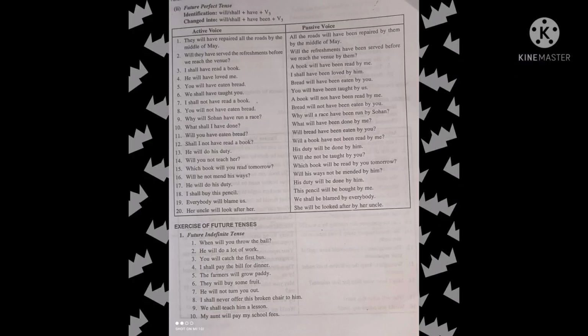I shall have read a book. A book will have been read by me. He will have loved me. I shall have been loved by him. You will have eaten bread. Bread will have been eaten by you. We shall have taught you. You will have been taught by us.